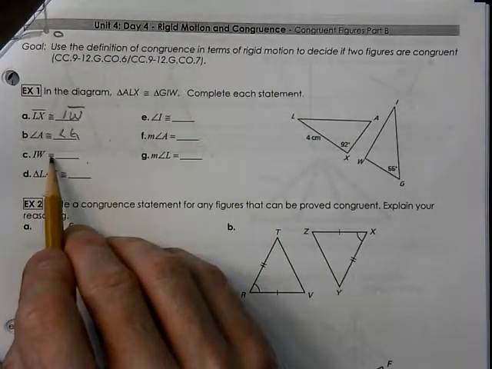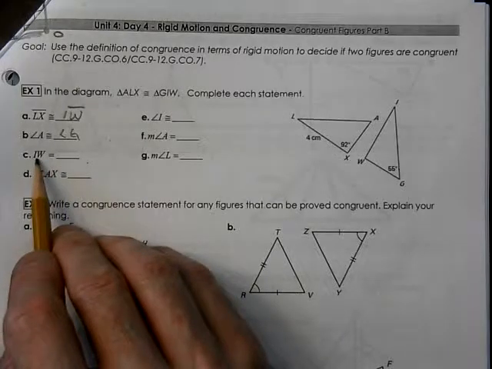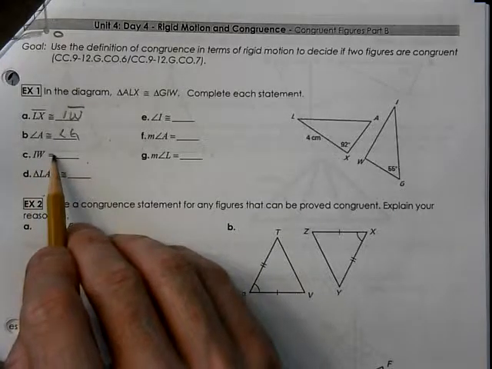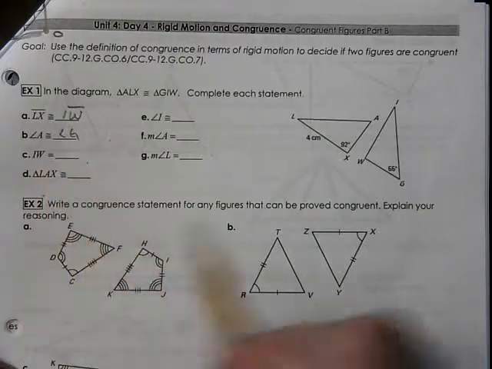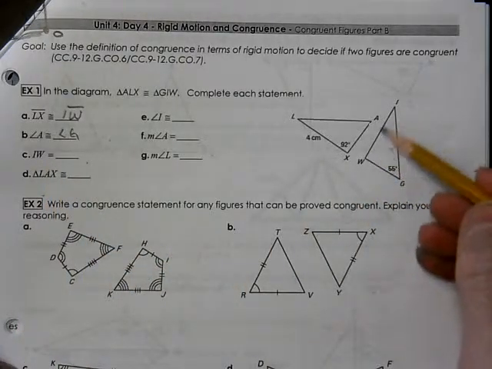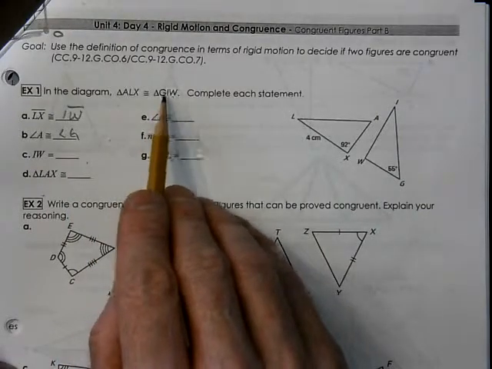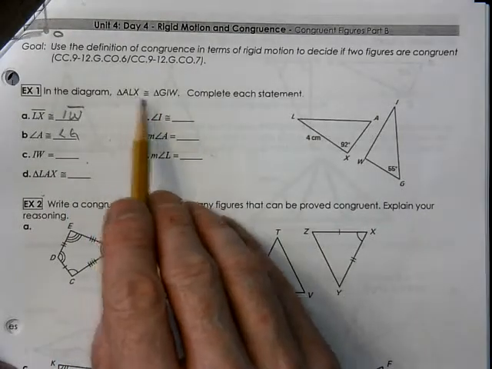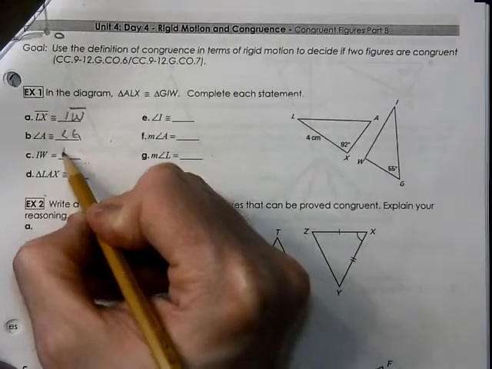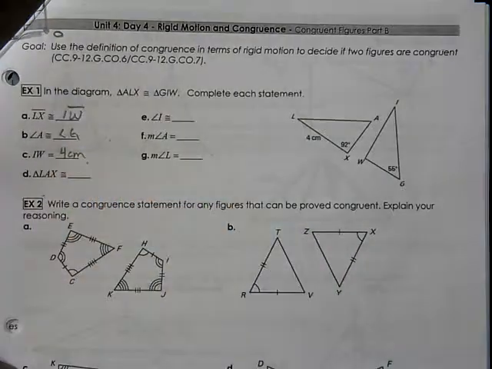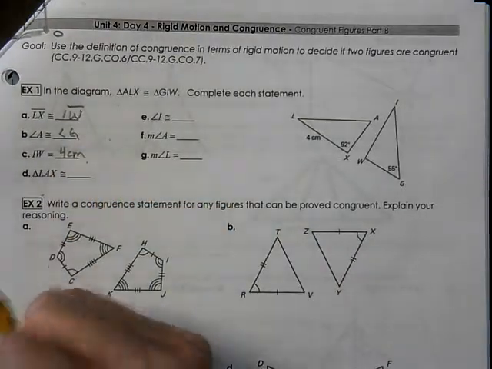Now IW has an equal sign. They want to know what it is equal to in terms of a measurement or a number. So IW does not have a label on it, but IW is the last two letters. It should go with LX, which is 4 centimeters. So IW would also be 4 centimeters.